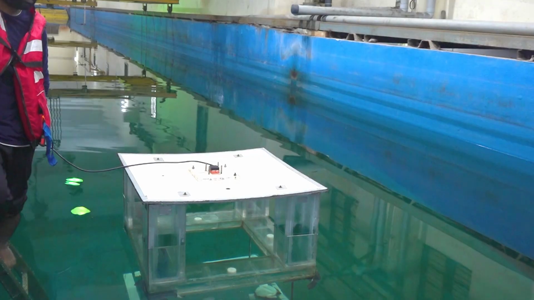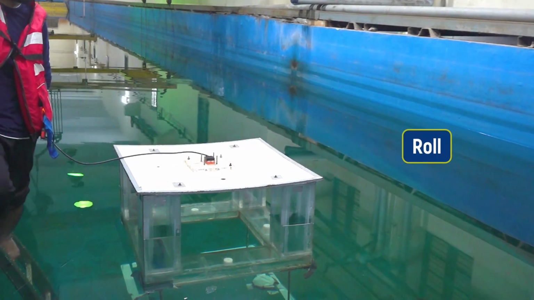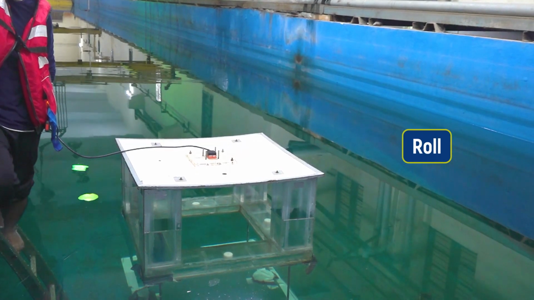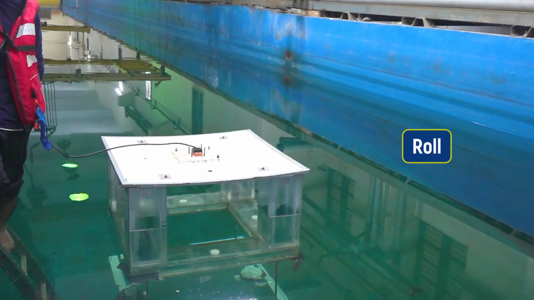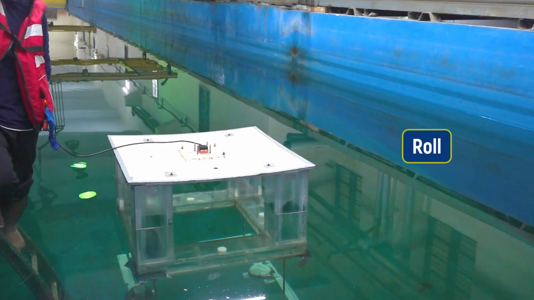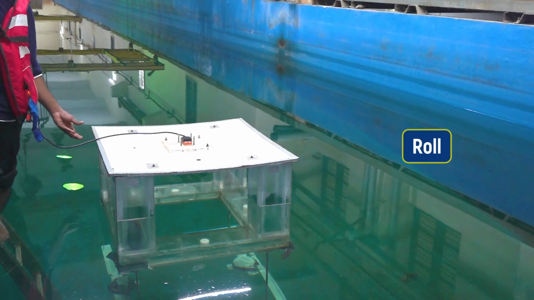Now we are going to deliberately give a roll motion, because of which waves will be generated. The waves will be generated in any of the cases, whether you give the stroke in the heave or an angular motion in the roll and pitch as well. Now, our student, our scholar, Mr. Rushikesh will give the roll motion.